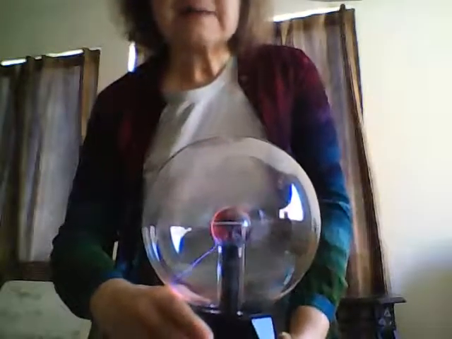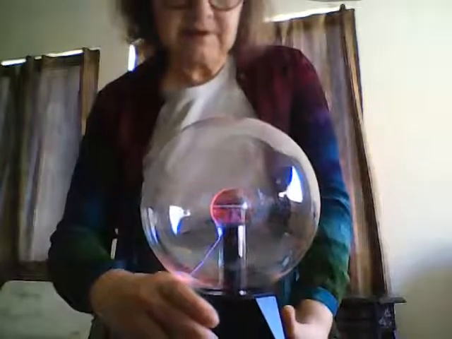I don't know if you can see my electromagnetism demo here. We have a plasma ball. There we go. So that's all about our fourth state of matter.